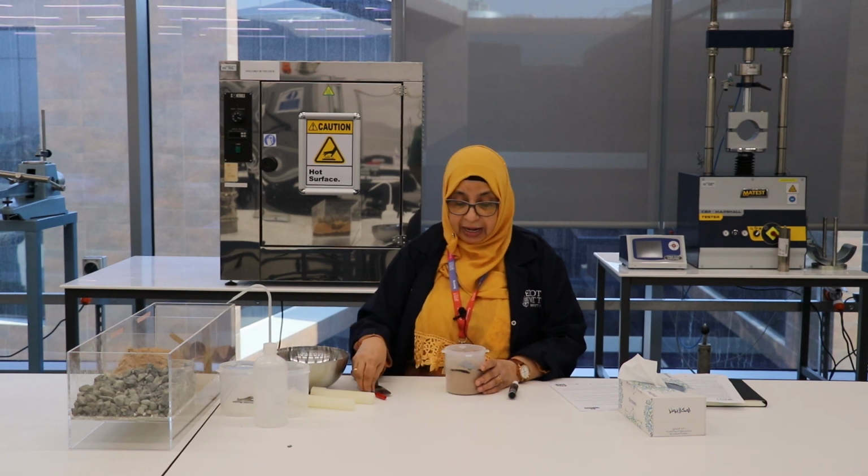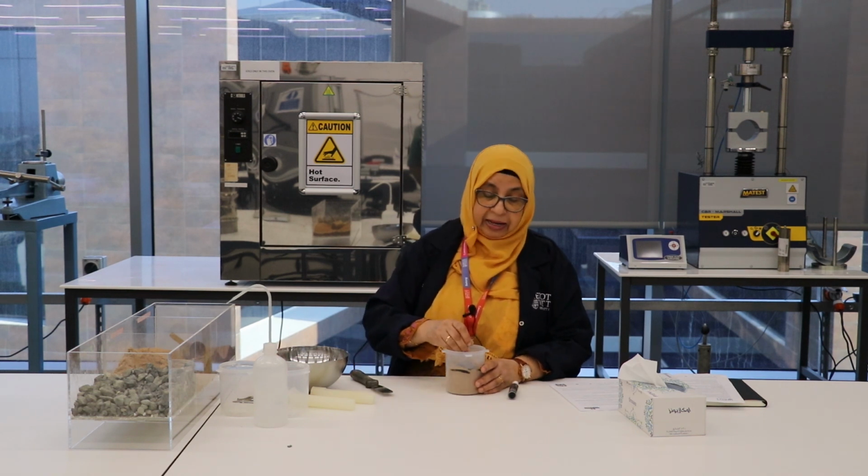So, now you can see that the soil has settled. But again, I would say that my pen is showing a bit of resistance. It could not penetrate through it. Now, how to achieve this? How can you further improve the density of the soil? How can you bring the soil particles closer together?